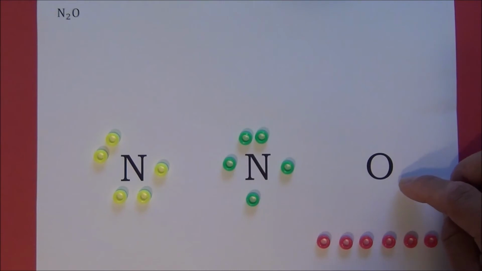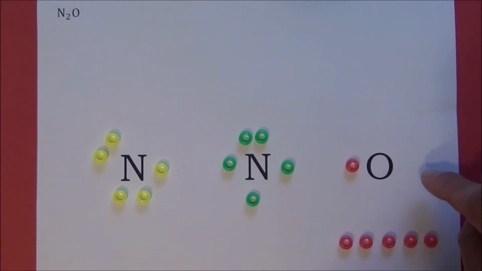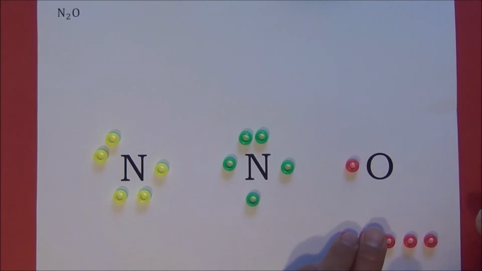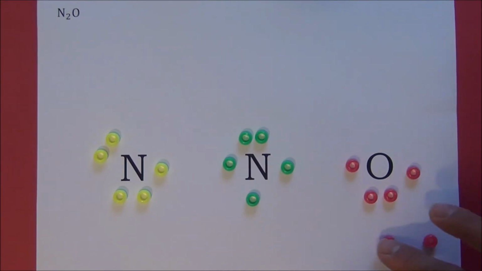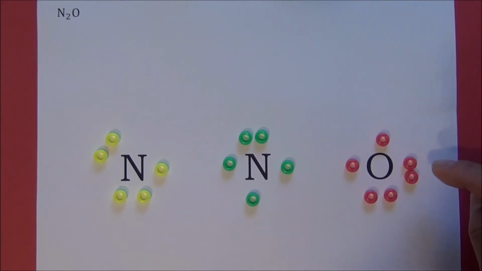Finally, we will work on the oxygen atom. The oxygen atom has 1 neighbor, so we will place 1 valence electron between the oxygen atom and its neighbor. Then the other 5 valence electrons will be placed into 3 groups, 2 electron pairs and 1 unpaired electron. I want to remind you, after this point, you cannot add additional electrons or take electrons away. But you're free to change the locations of the electrons.